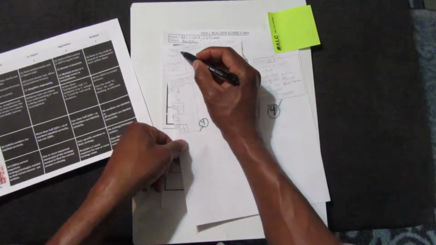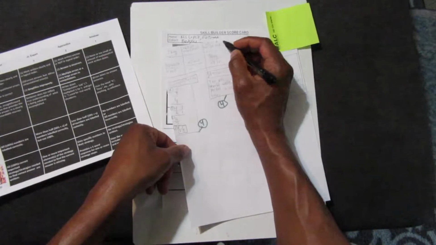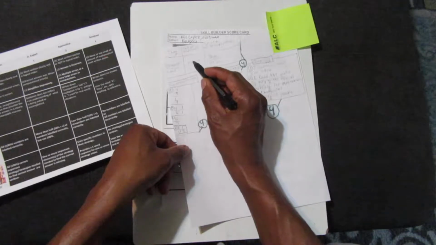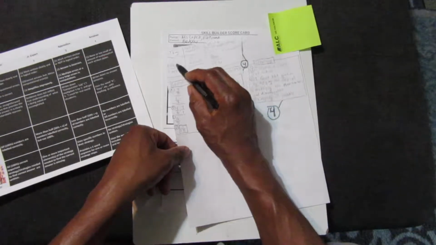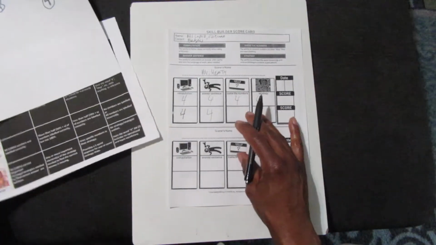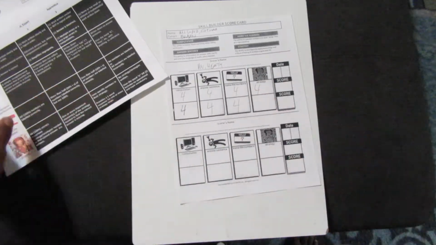So I go here: thing, unit of measurement, type of number, unit of measurements, distance, time, miles, hour. 1, 2, 3, 4, 5, 6, 7, 8, 9. They have 9 of 9 correct, and so they have earned a 4. So let's go ahead and place a 4 here.